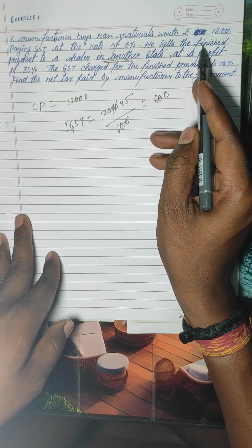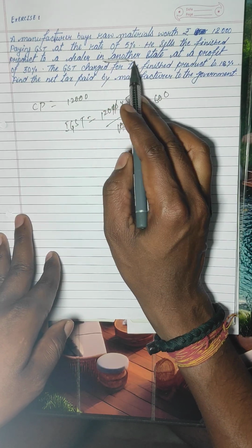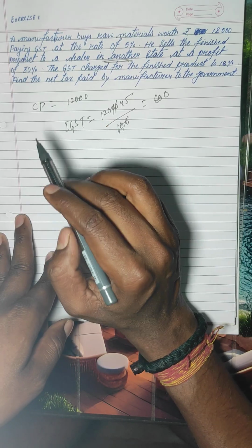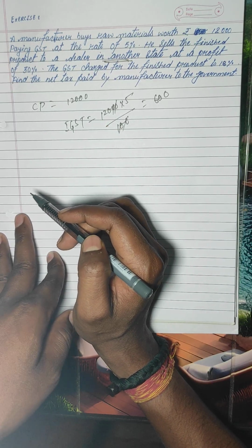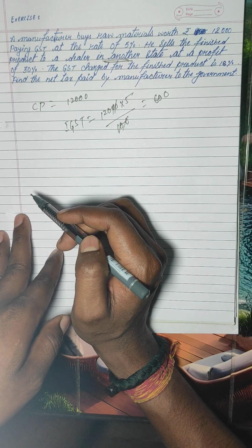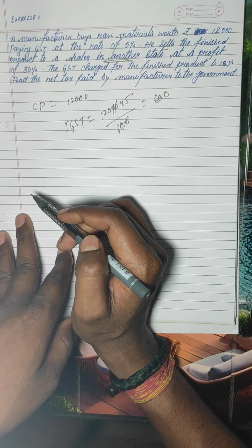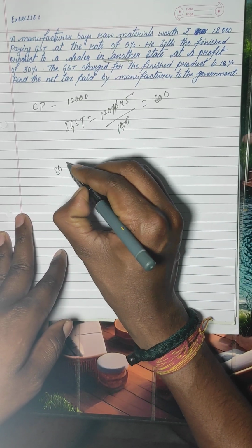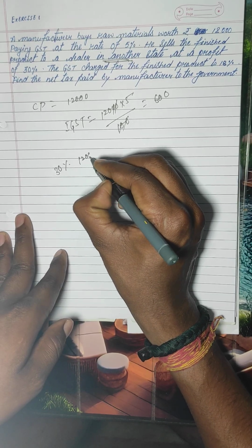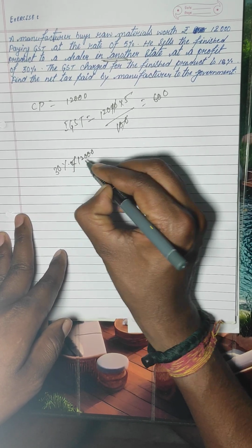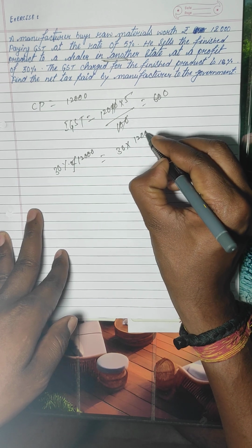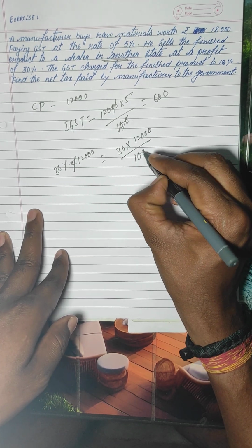Again, he sells the finished product to a dealer in another state at a profit of 30%. So find out 30% of 12,000. 30% of 12,000 rupees is equal to 30 into 12,000 divided by 100.